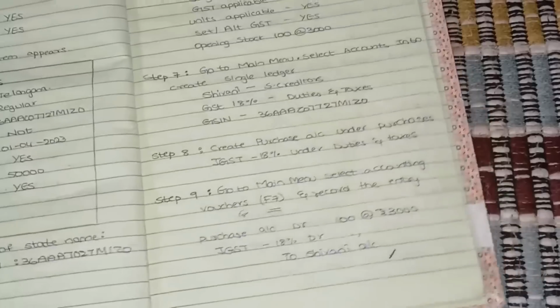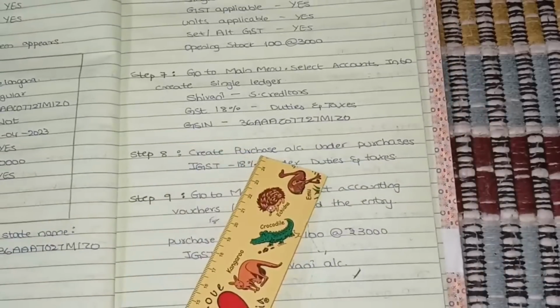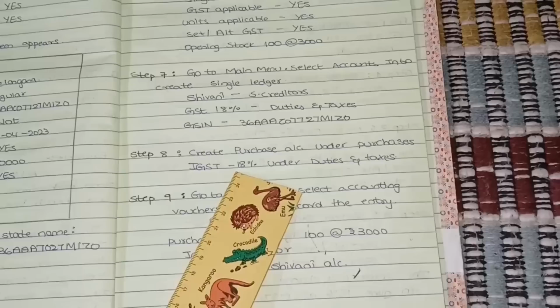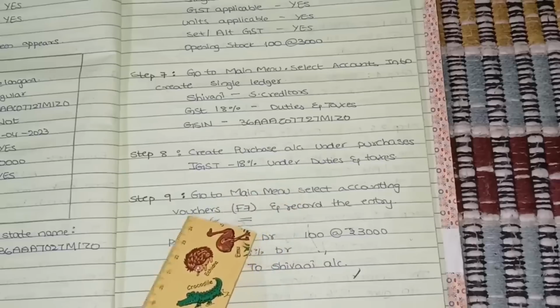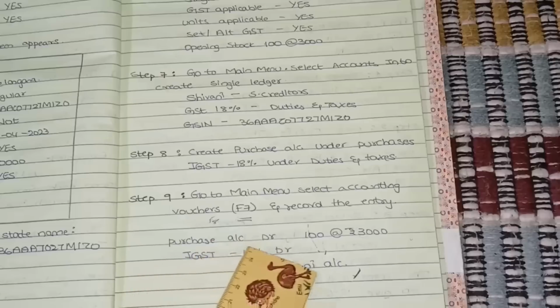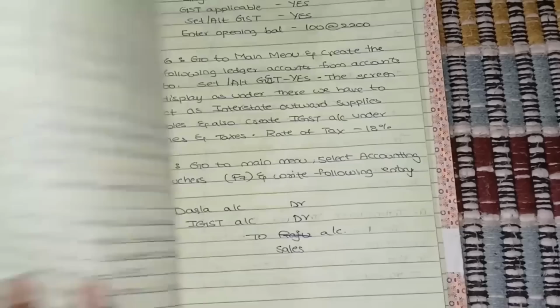Okay students, next create purchase account. You need to do purchase account because it is an inward supply. Now, IGST is calculated at 18%. If GST is 18%, central will get 9 and state will get 9. And you need to create a voucher, that is, purchase account debtor, IGST account debtor to Shivani account, because Shivani is the giver, the supplier, from whom you are doing purchases. So this type of transaction you need to write.